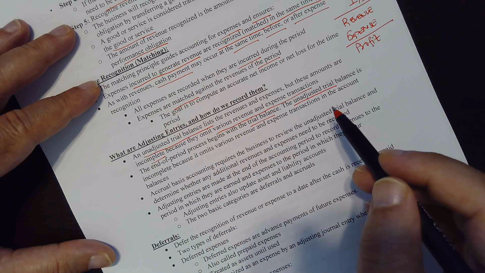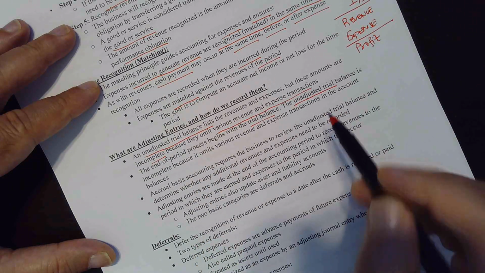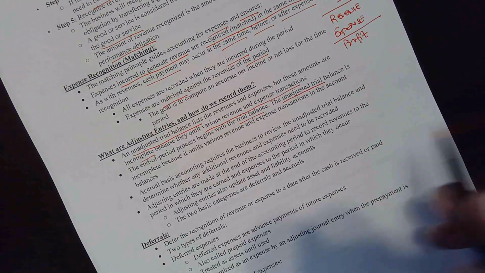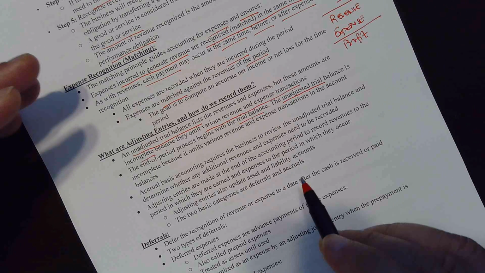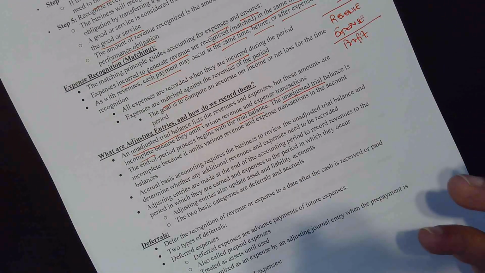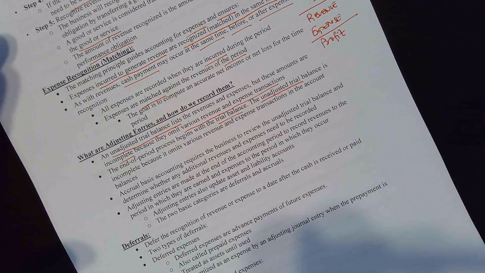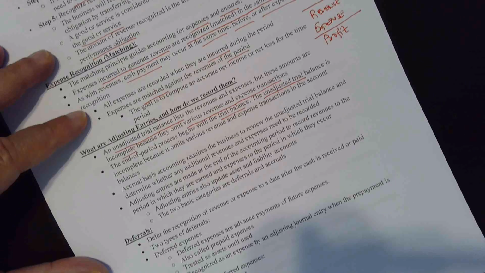and then we have to use various rules to find out what we are missing, and then we find that missing information, and then it becomes an adjusted trial balance, and we use adjusting entries. So what are those adjusting entries? We're going to talk about these things.